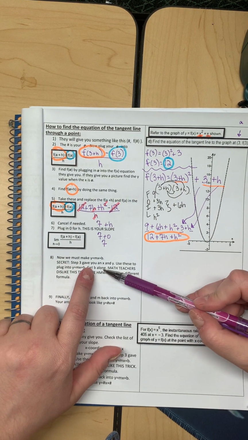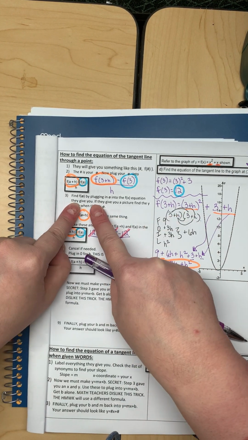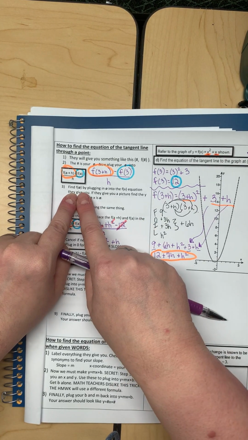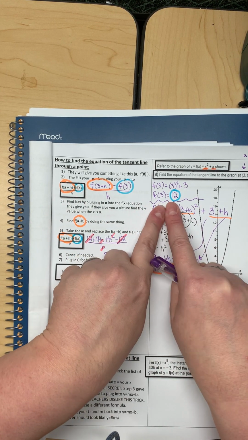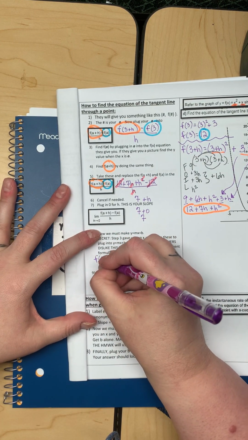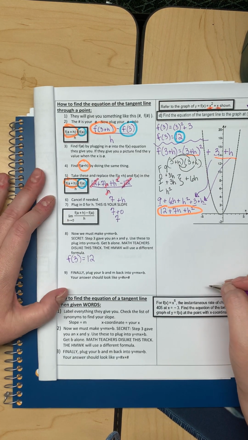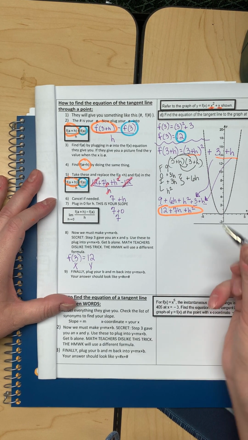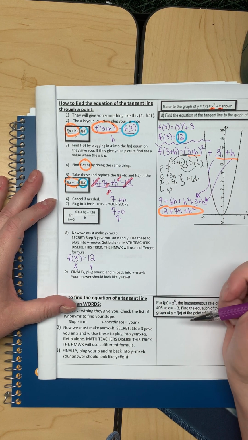And it says step 3, way up here, gave you an x and a y. Okay, in step 3, we found f of a, which is the blue stuff, which is right here. F of 3 equals 12. That gives me an x and a y. The 3 is an x, and the y is a 12. Great. Okay, use these to plug into y equals mx plus b.